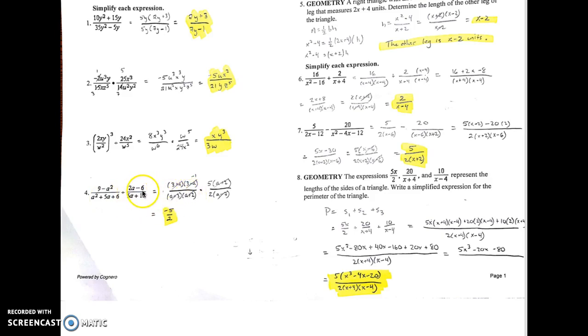2a minus 6 has a factor of 2 in common. If you take that out, you're left with 2 times a minus 3. Notice that I have flipped over this second fraction because of a division sign. Over here it's flipped over and now it's multiplication. So while this was in the numerator, now it's in the denominator. This denominator becomes the numerator, and it has a factor of 5 for each of these, so I took 5 out and I was left with a plus 2.